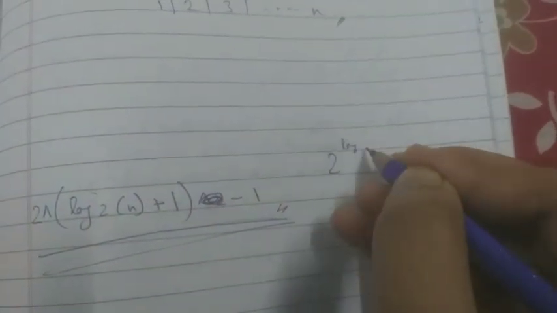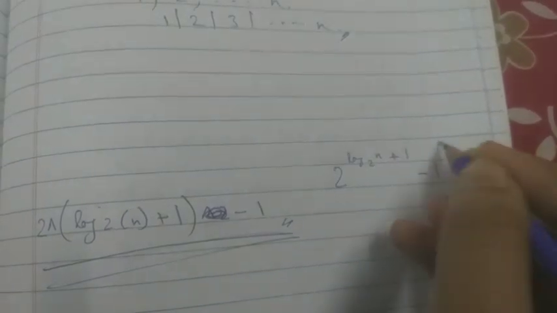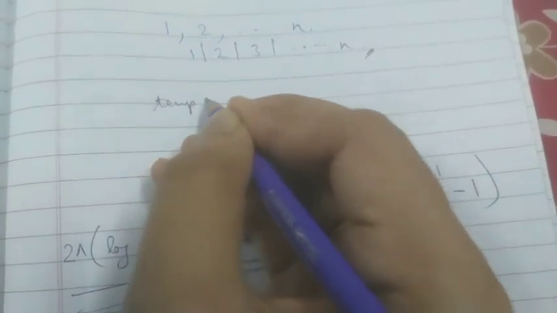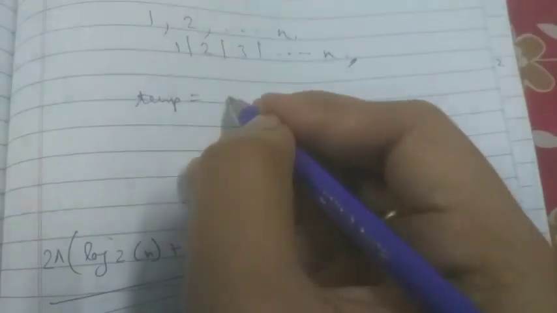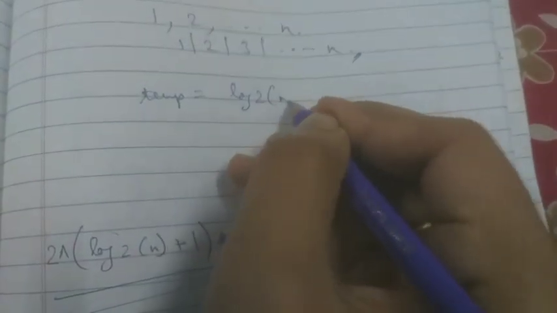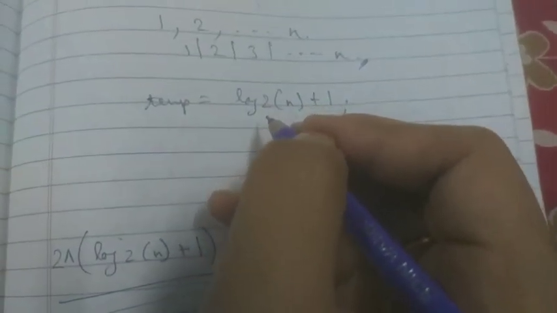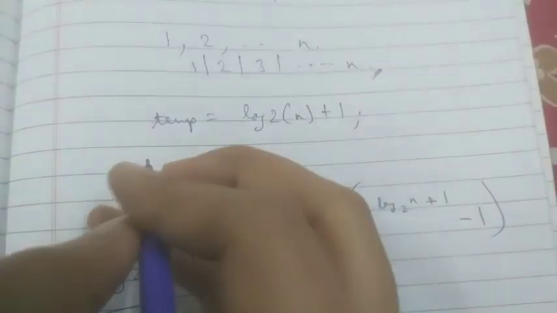The basic formula that you need to know is 2 to the power log base 2 of (n plus 1), minus 1. So let's make a variable temp where we store log 2 of n plus 1. Most programming languages, like Python and C++, provide a log2 function.